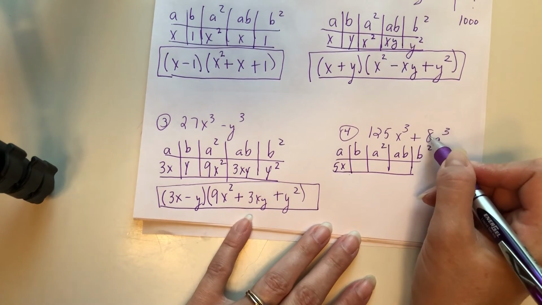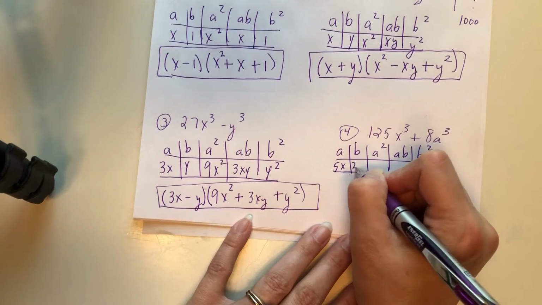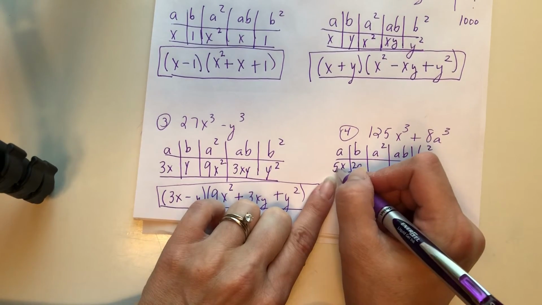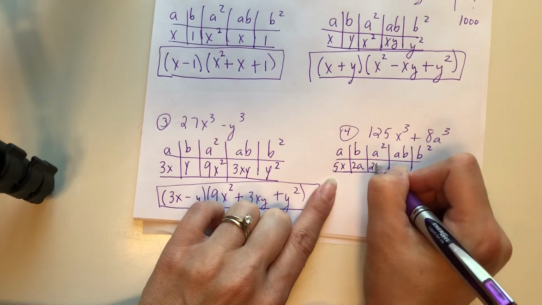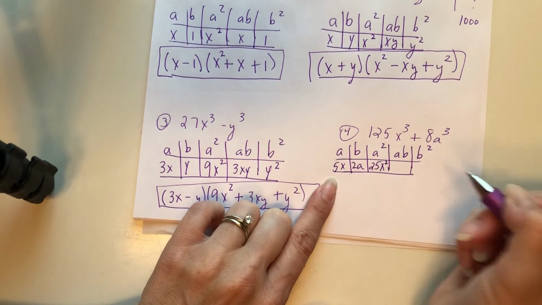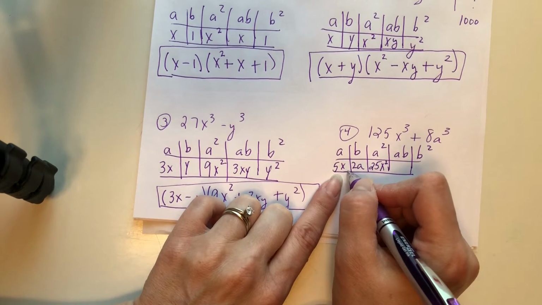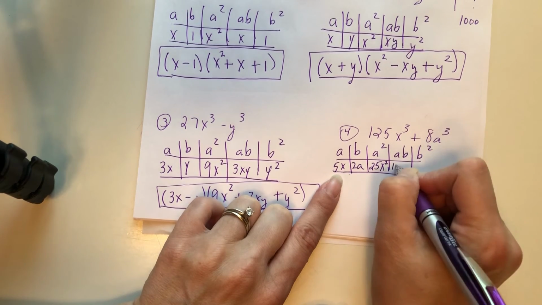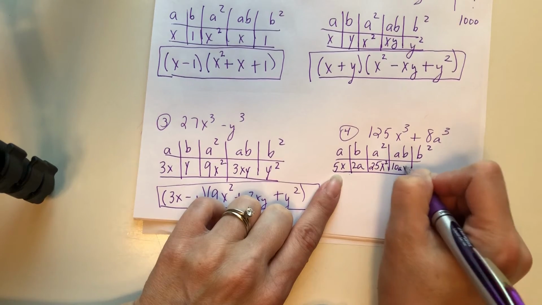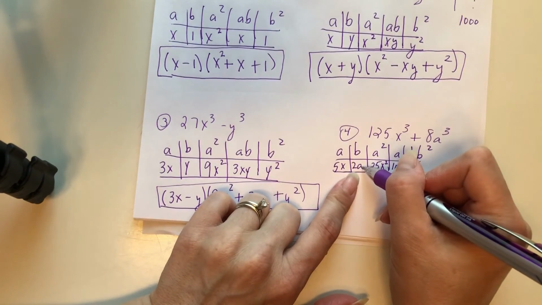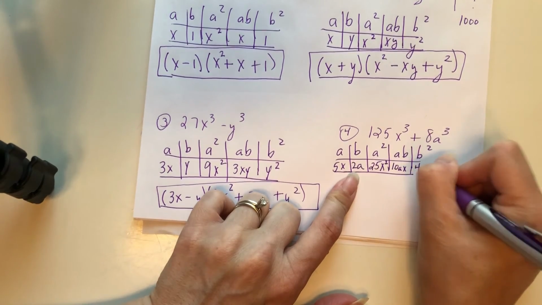Cube root of 8 is 2, so it's 2a. a squared means you're going to square the 5 and the x, so that's 25x squared. ab is 5x times 2a, so 10xa. Or I want to say ax, 10ax. b squared is going to be 2a times itself, so 4a squared.